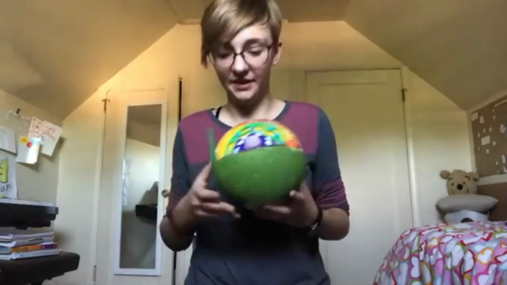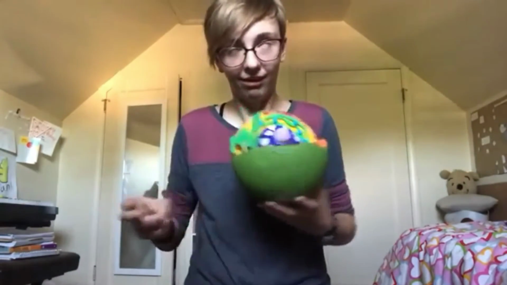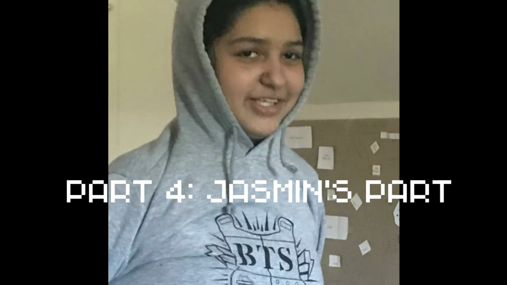So this is an animal cell, and this is a plant cell.